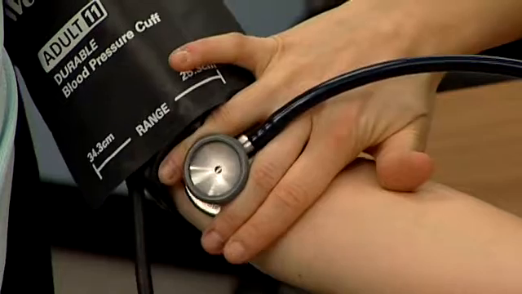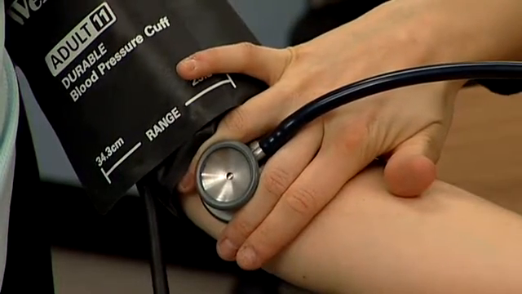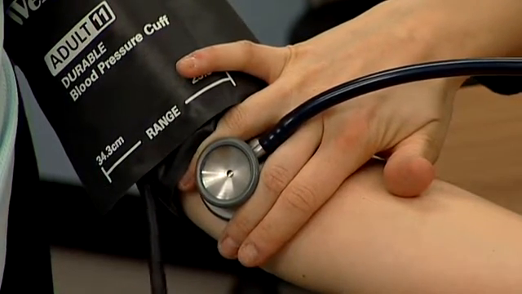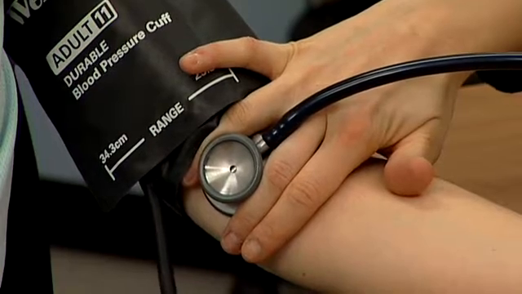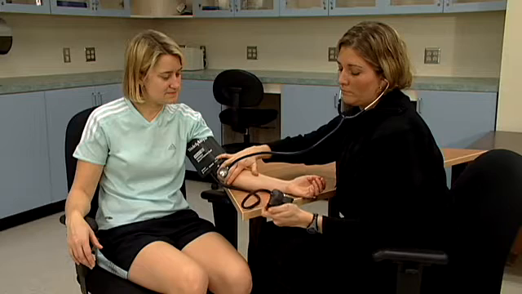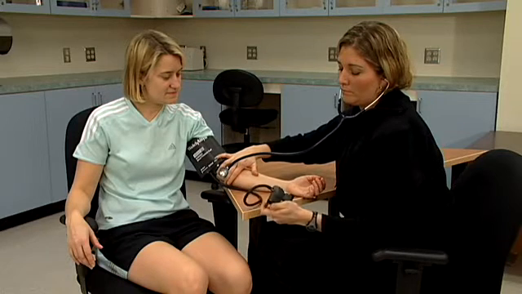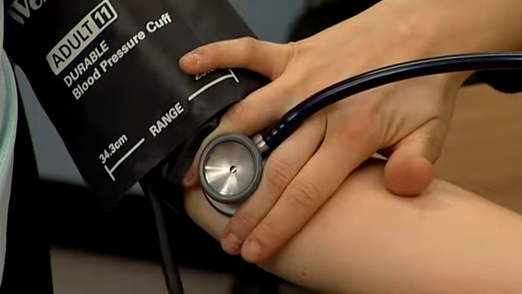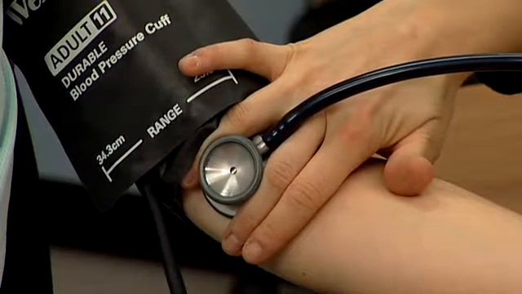Quickly position the diaphragm of the stethoscope over the brachial artery. Apply a minimum amount of pressure so as not to distort the artery. The diaphragm should be in complete contact with the skin. The stethoscope should not touch the cuff or its tubing.